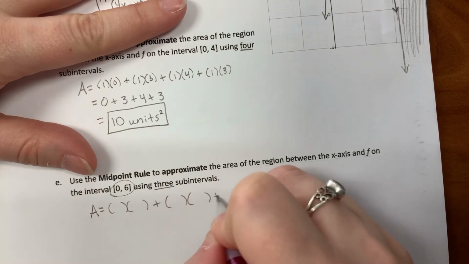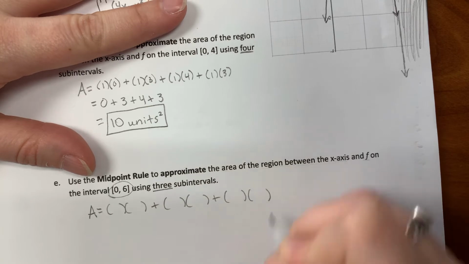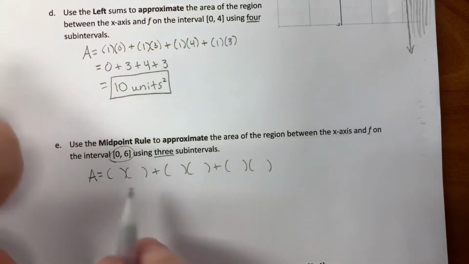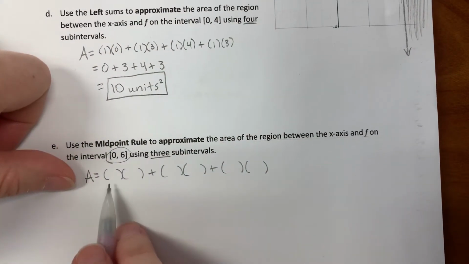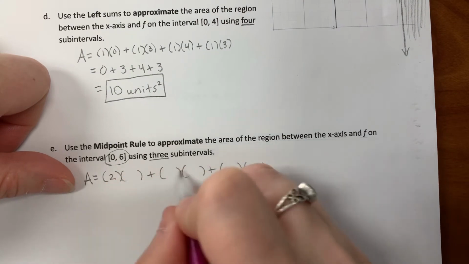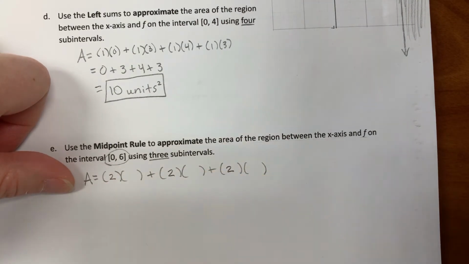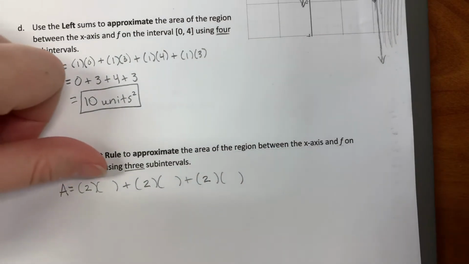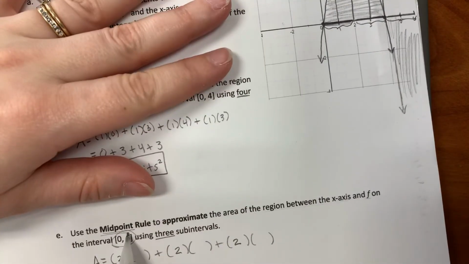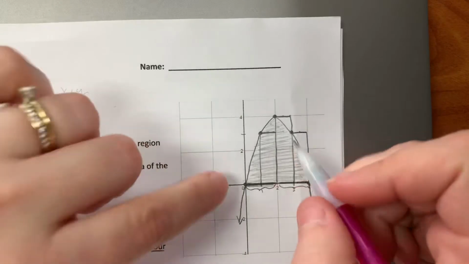Okay, so my area this time is going to be base times height on 3 different subintervals. So I'm just going to write it out like this so that I have each one of them. So there's my 3 subintervals. The other thing that I know is that my base on every one of those is 2. The height is the part that I don't know. So now we need to think about, we're using midpoint rule. Midpoint of each of those.